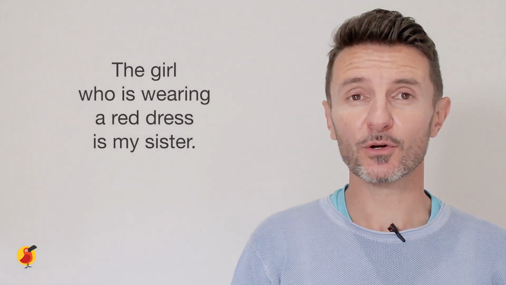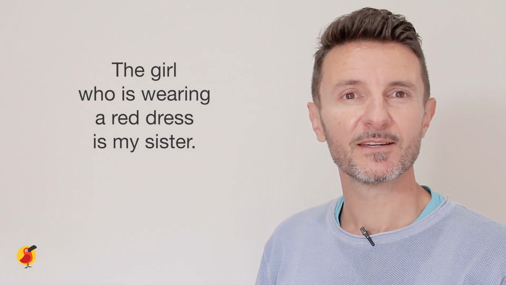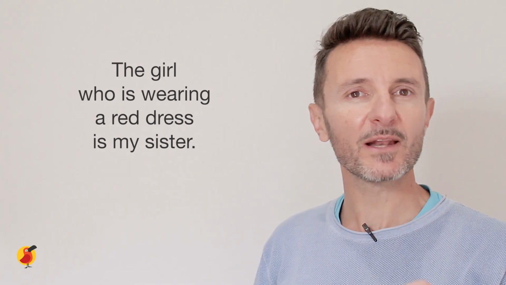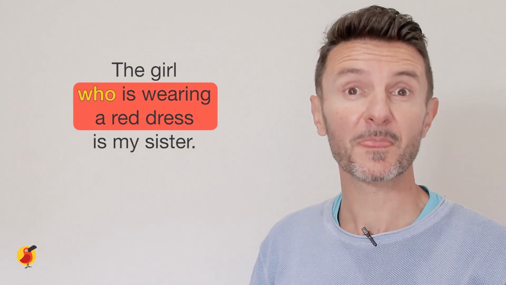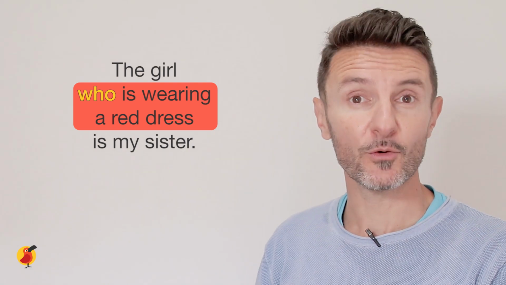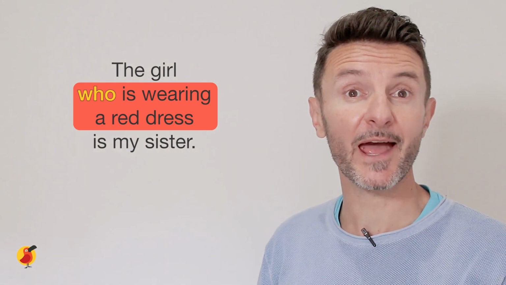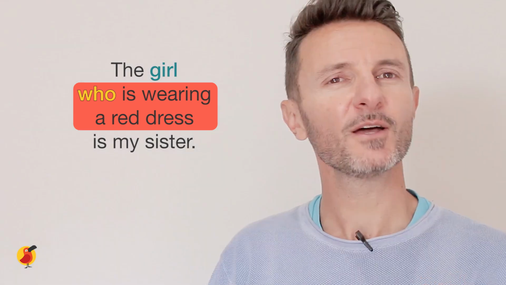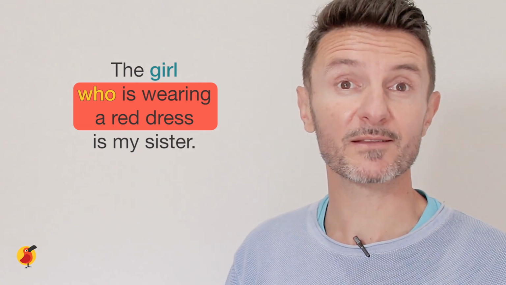Let's try another example. The girl who is wearing a red dress is my sister. In this example, the relative pronoun who introduces the relative clause, who is wearing a red dress. The relative clause gives more information about the noun, girl. Okay, so let's practice using some more examples of relative pronouns within relative clauses.